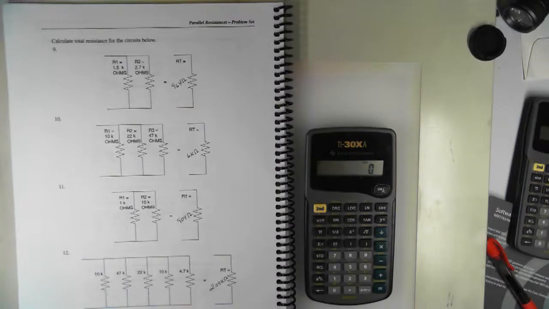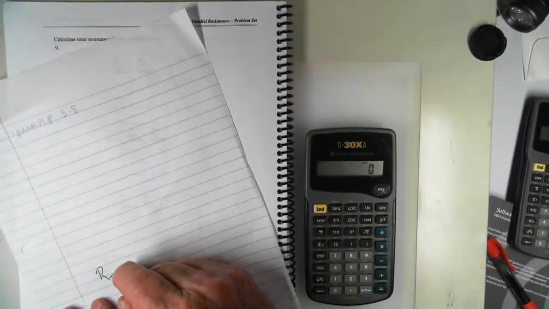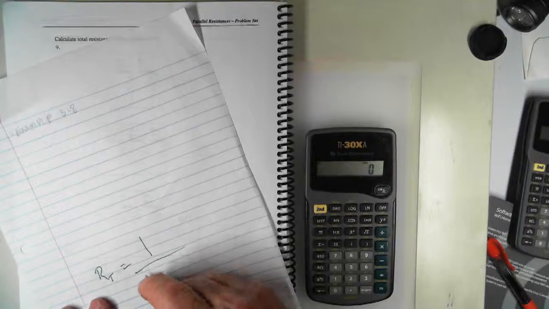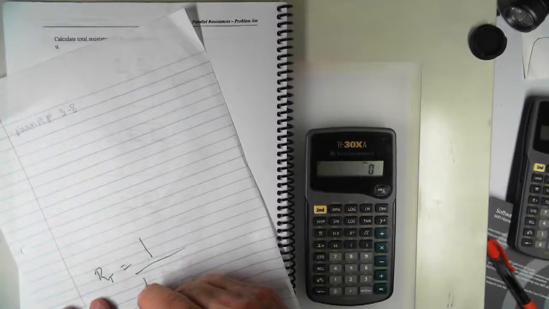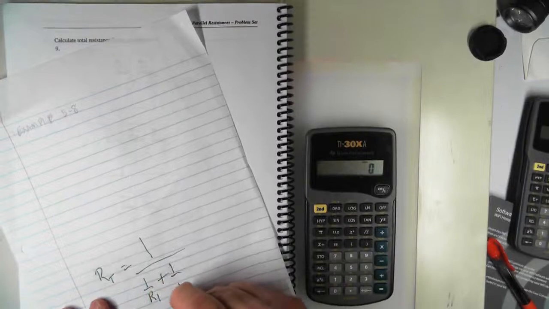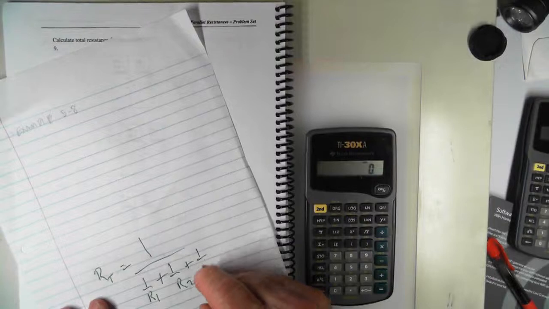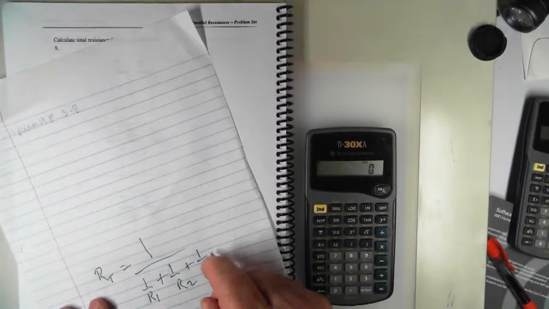Let me grab a sheet of scrap paper, and I'm going to show you once again the formula for working this problem. And that's RT equals 1 over what? 1 over R1 plus 1 over R2 plus 1 over R3 plus 1 over R4.